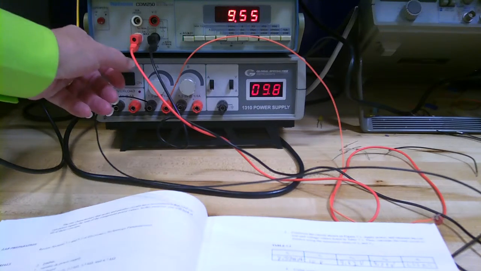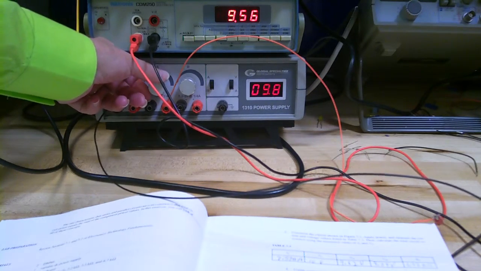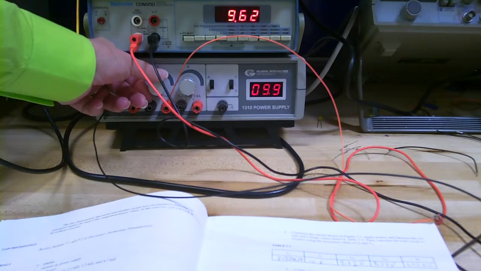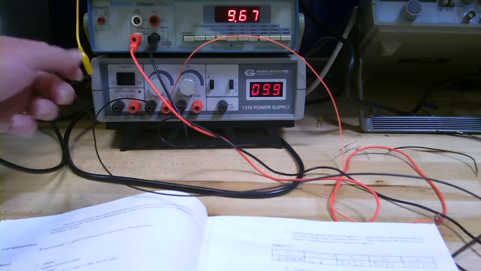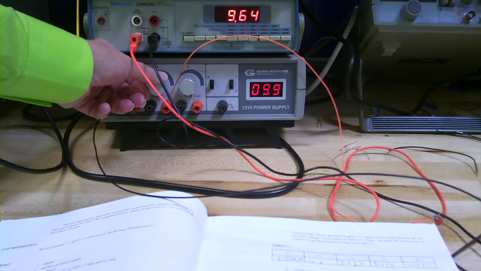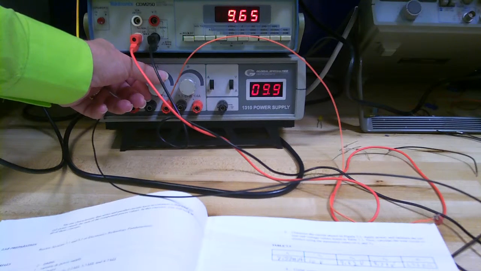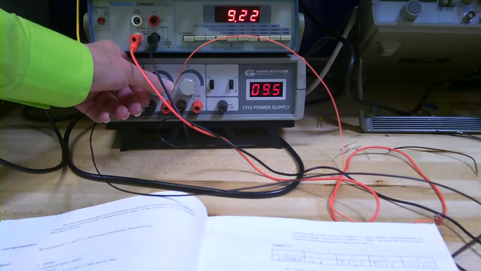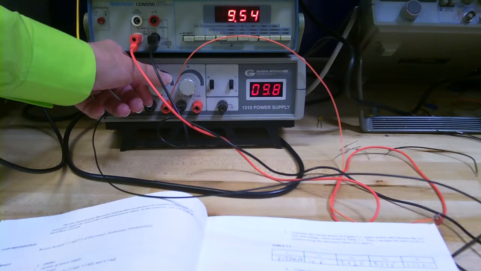And our voltage dropped a little bit, so we're going to increase our voltage just a little bit to try to get back up to 10. Going the wrong way, so that's helpful.